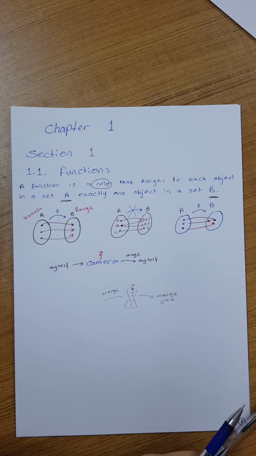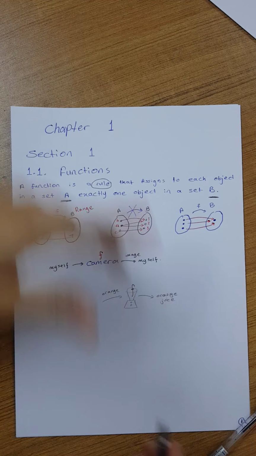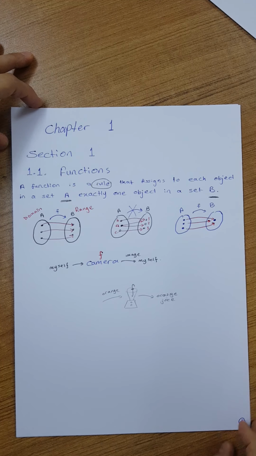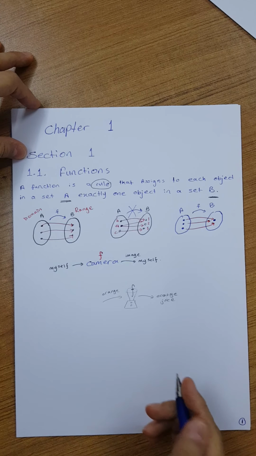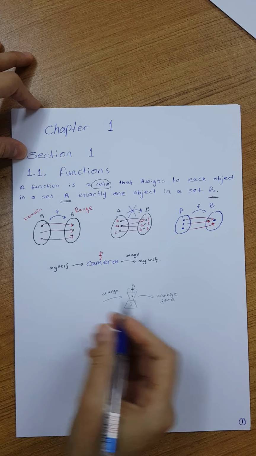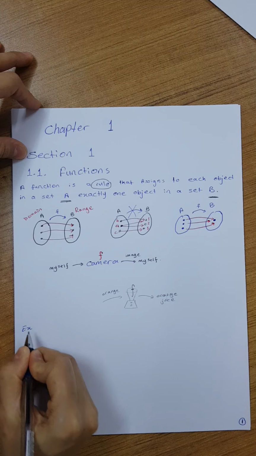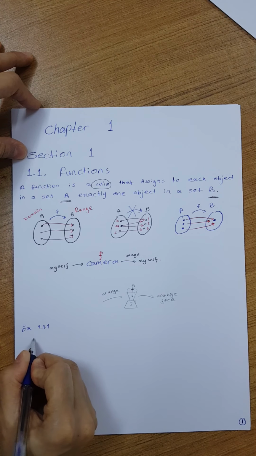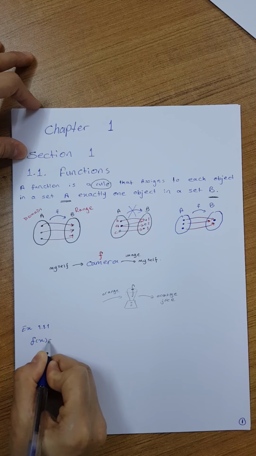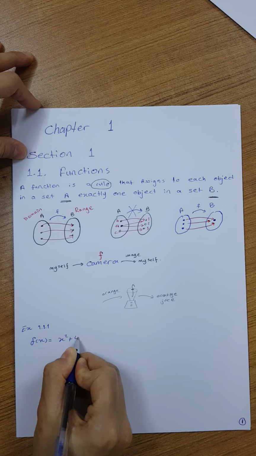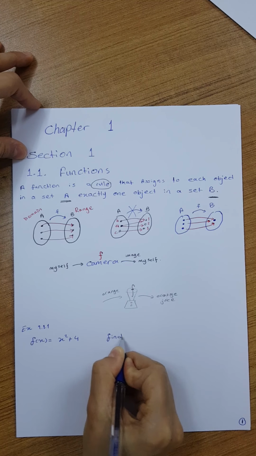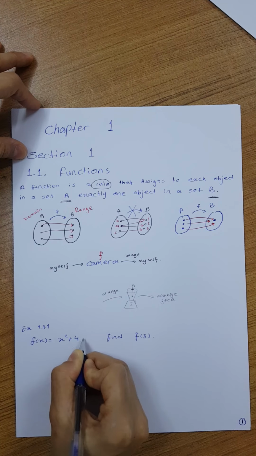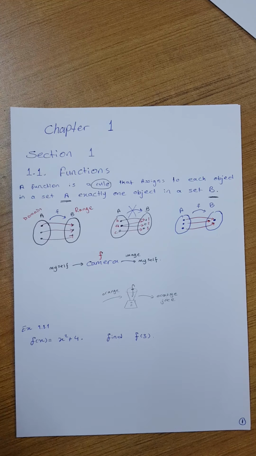Okay, let's have the first example about functions. Let's come to the mathematics definition of a function, away from machines and cameras. We have example 1.1.1. It says if I have a function f of x that's equal to x squared plus 4, find f of 3. So in general, a function is defined like that. We can write a function like that.